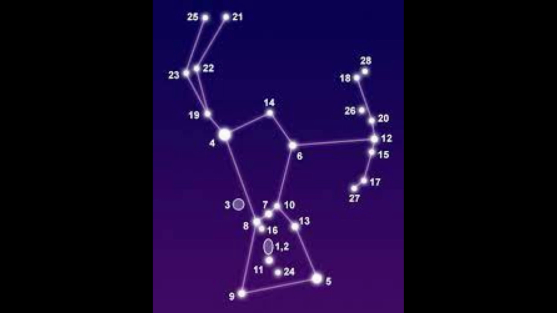In the past, people used this constellation to find the direction.